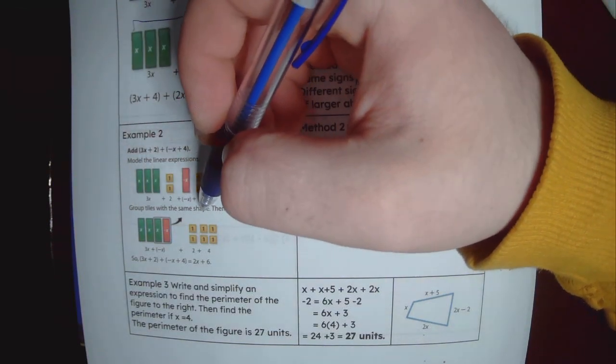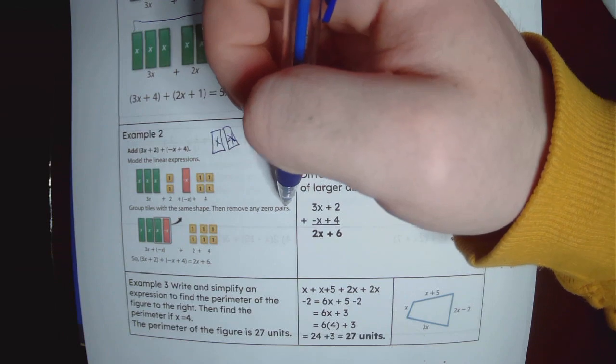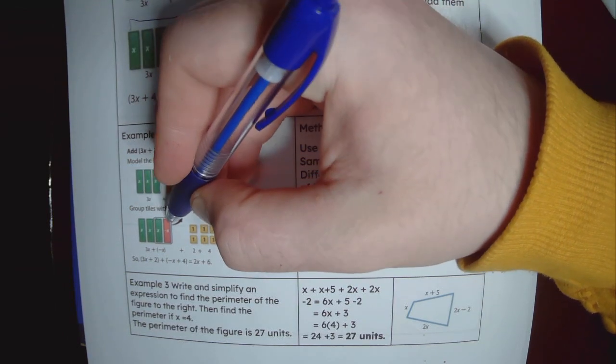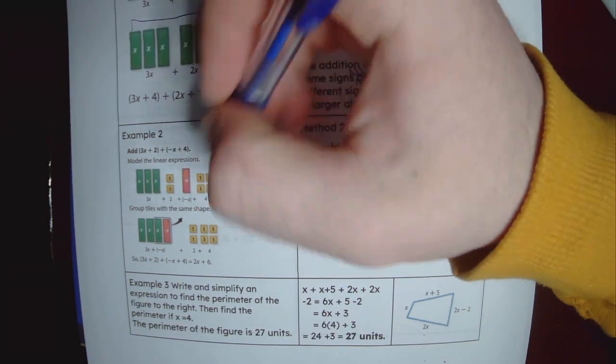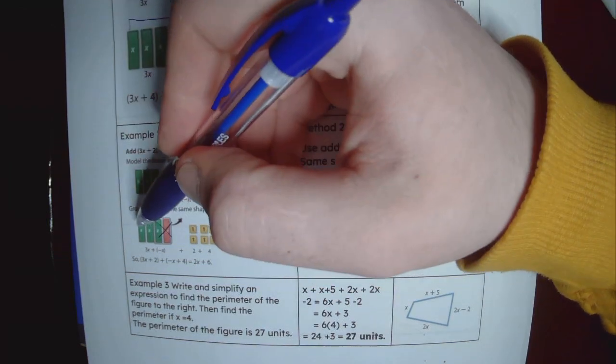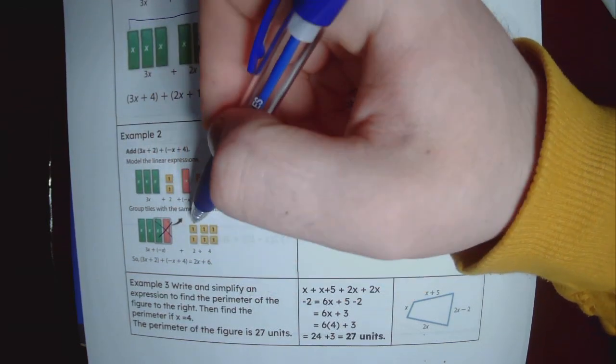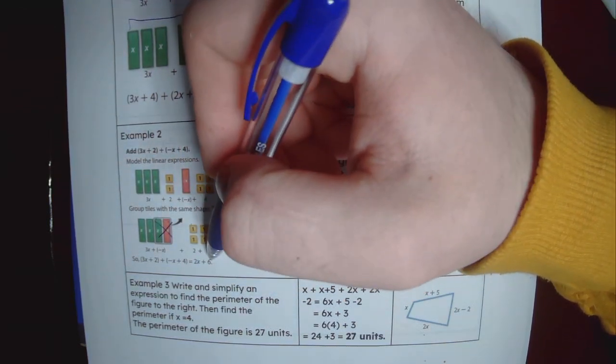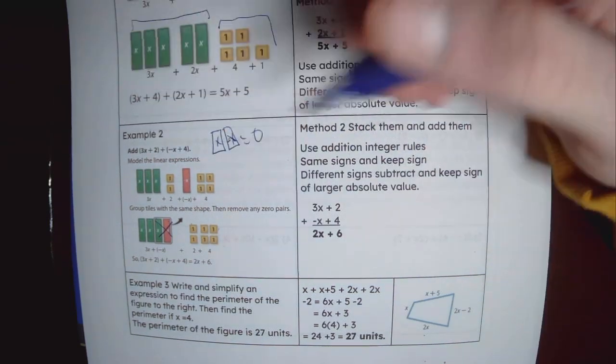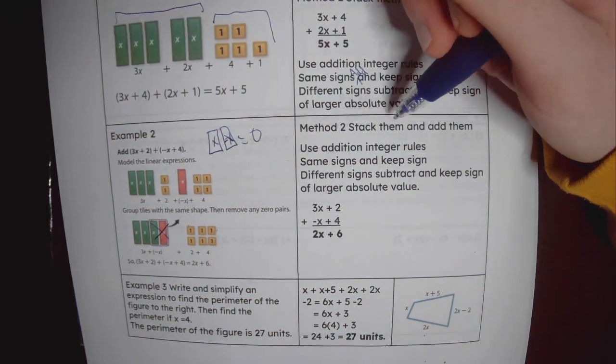Group tiles with the same shape, then remove any zero pairs, okay? So x plus -x is equal to 0. So I'd get rid of these, and I'm left with 2x plus 1, 2, 3, 4, 5, 6. And that's how I get 2x plus 6 using the model method.